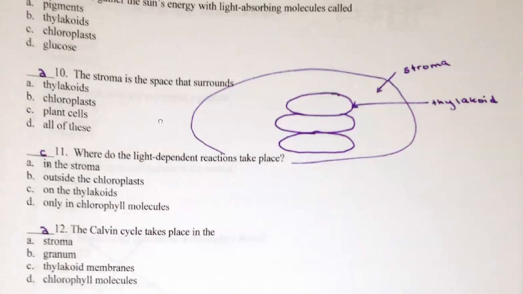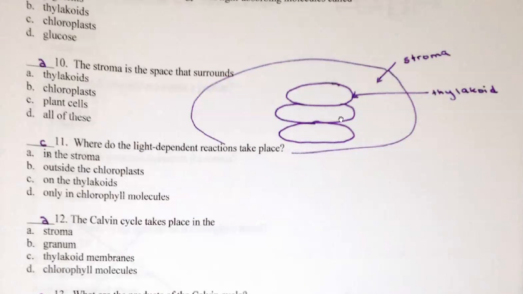The stroma is the place that surrounds blank. So here's a picture of a chloroplast that I drew for you. Here's a granum, right, a stack of thylakoids. Here's your thylakoid membrane. Here's your thylakoid space. Okay, and so your stroma just surrounds these thylakoids. So the answer is A.